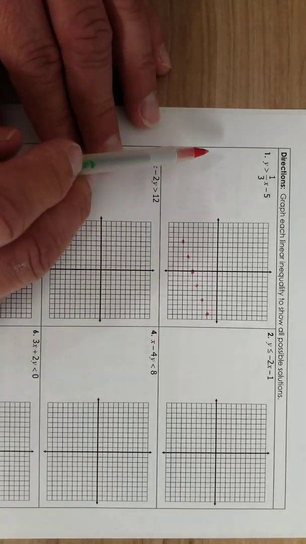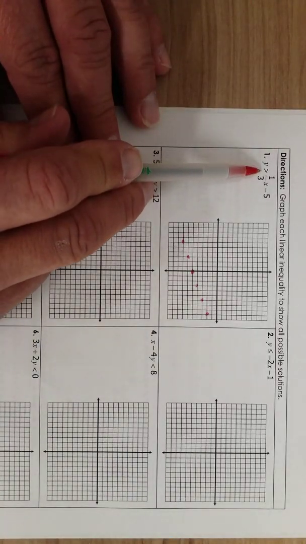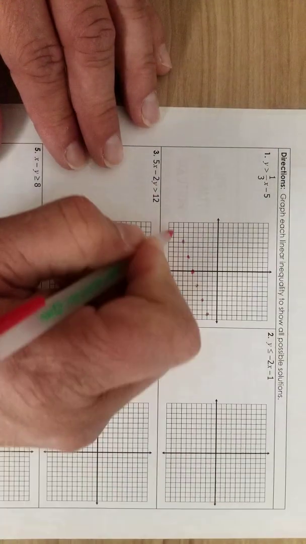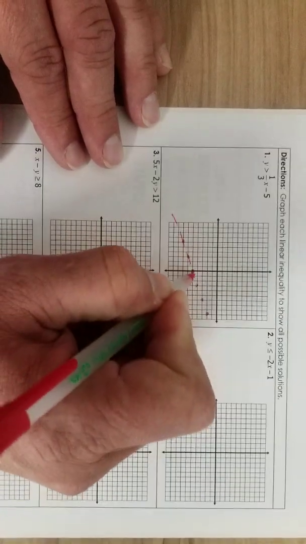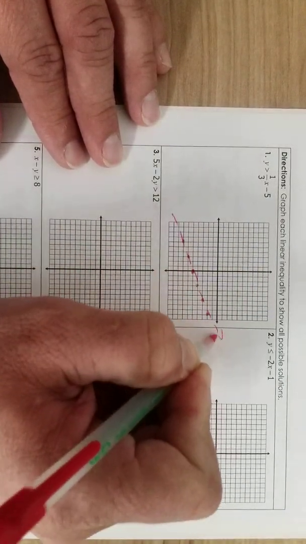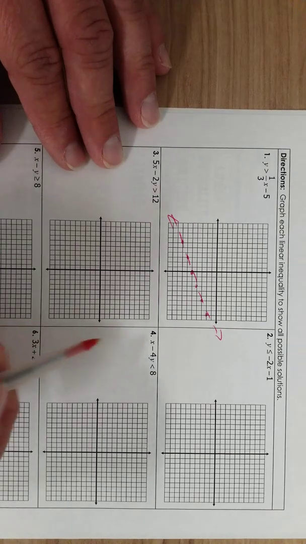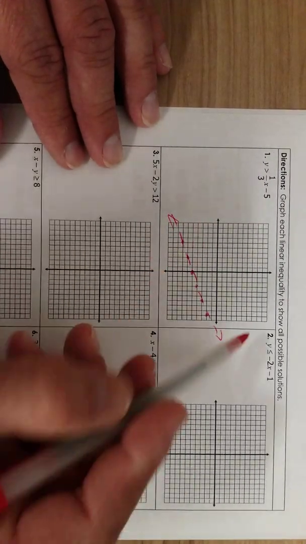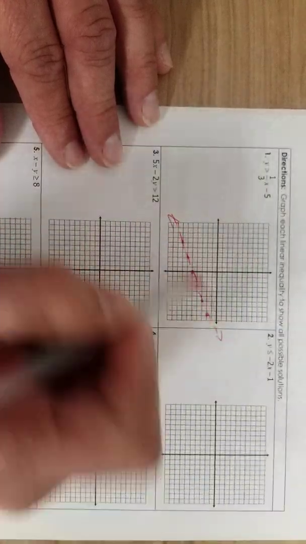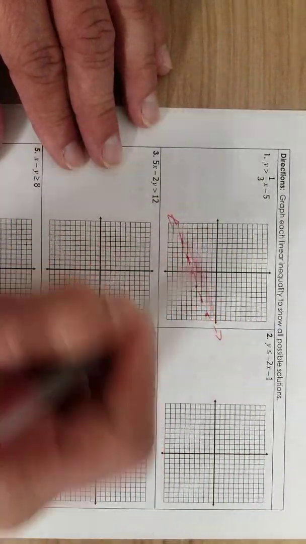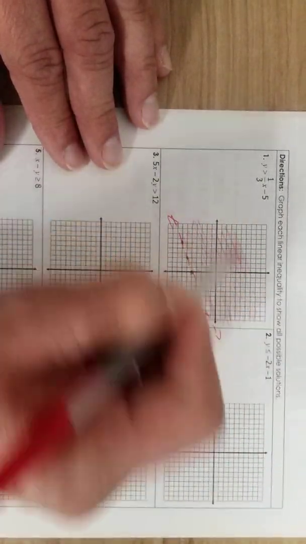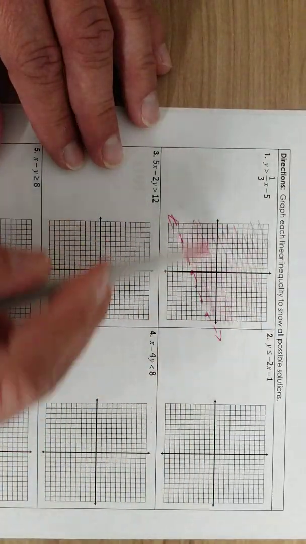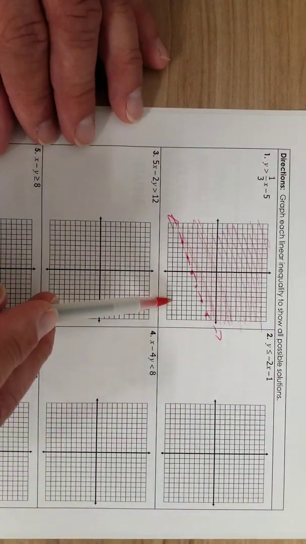And now I have to draw my boundary line. Because this symbol does not have an equal bar underneath it, it's going to be a dotted line again, or a dashed line. Now my shading, greater than. So again, I'm going above the line, shading everything above this boundary line. So again, these points would be solutions and these would not.